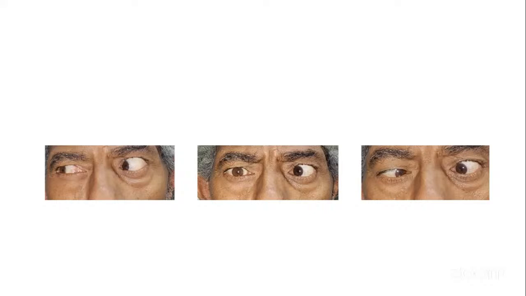Why? Because the abduction is severely limited. The eye is not even reaching the midline. It is even more than -4. That is called -5 limitation of abduction. -4 is when the eye reaches the midline.